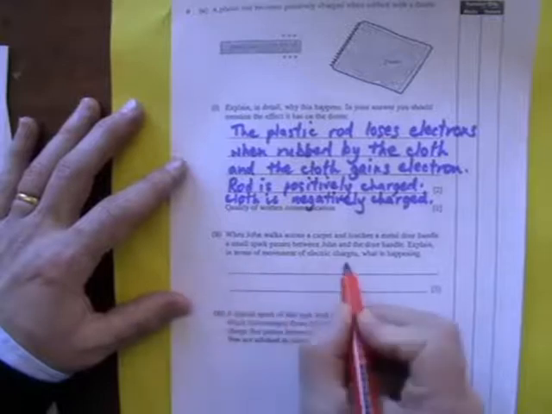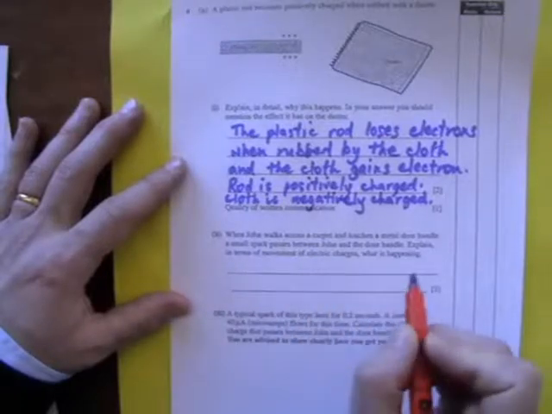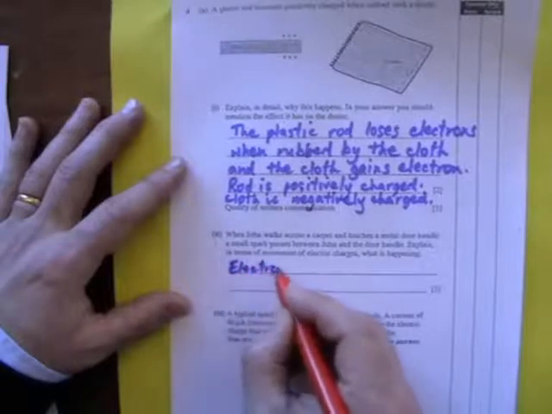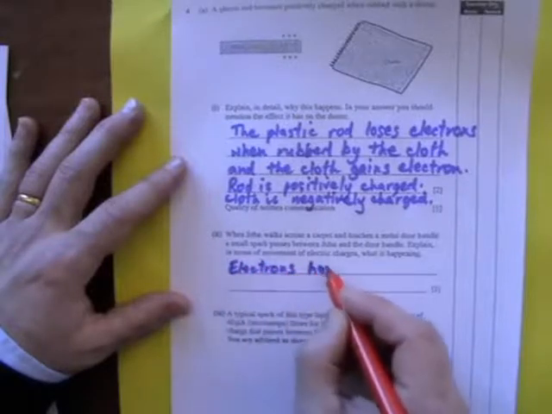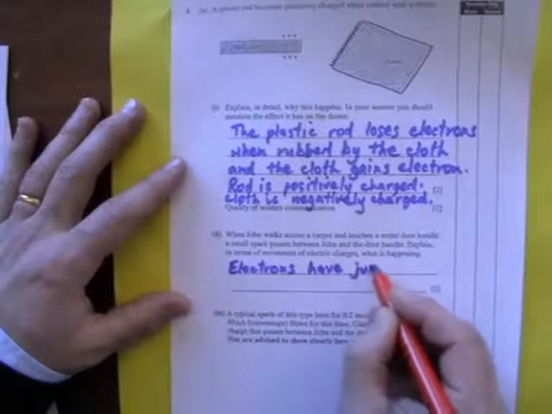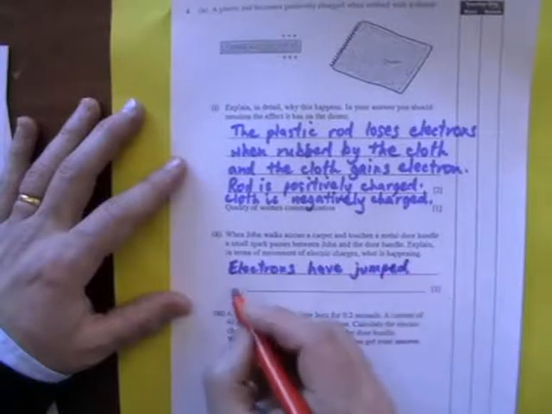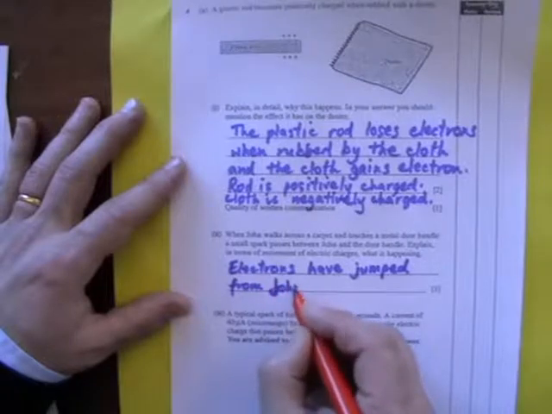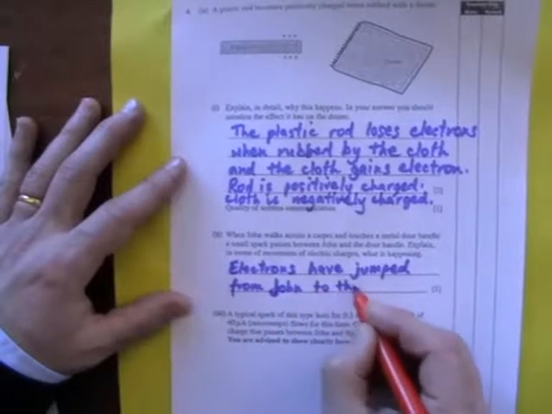Well, the only electric charges that move are the electrons, so electrons have jumped from John to the door handle.